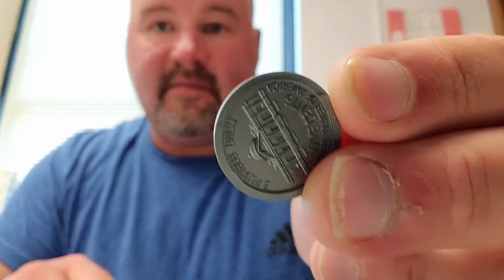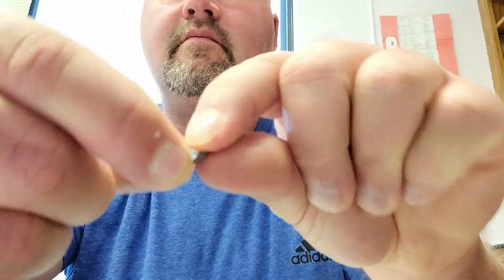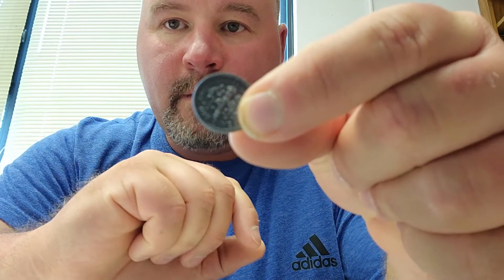And that's worth 5 cents. So quick review, penny is 1 cent. A nickel is 5 cents. Next up is the smallest one. It's the dime. That's the head of the dime. That's the tail of the dime. A dime is worth what? Think about it. 10 cents.